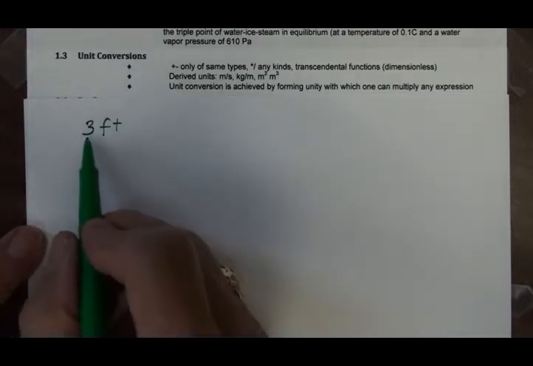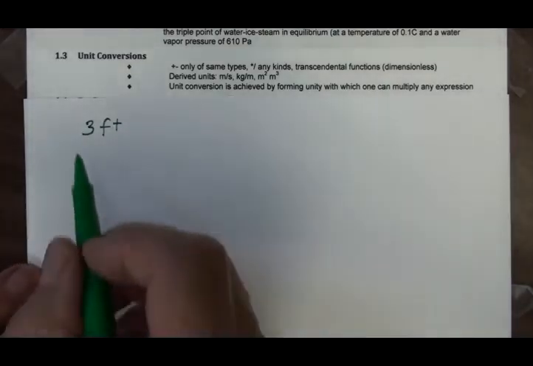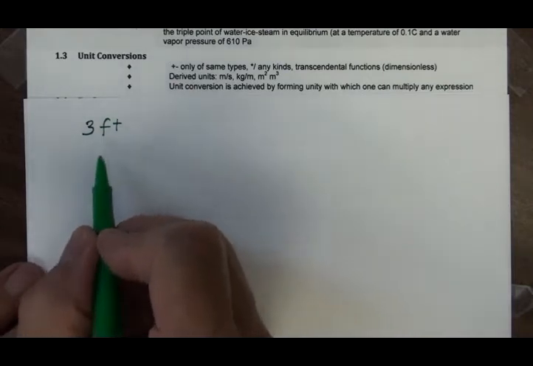But when we get to very complicated conversions, this doesn't work very well. It's very easy to make a mistake and multiply by something when we should divide by it. There is a method that will keep us from making a mistake. And that is, if we want to convert 3 feet to inches, we make an equation between the feet and the inches.